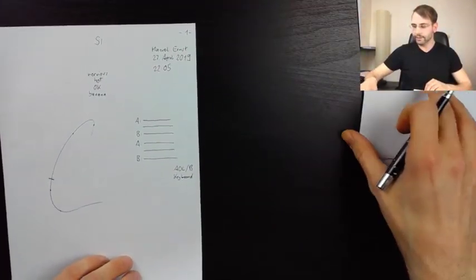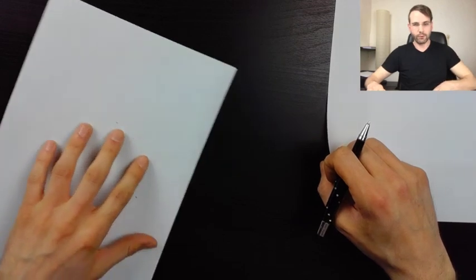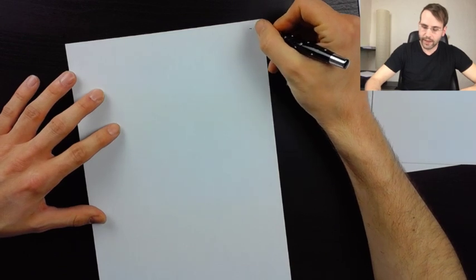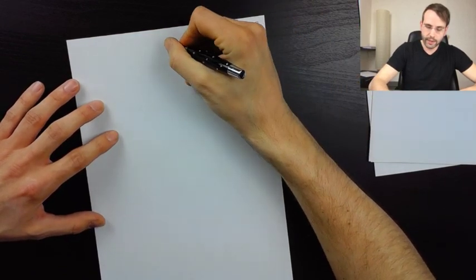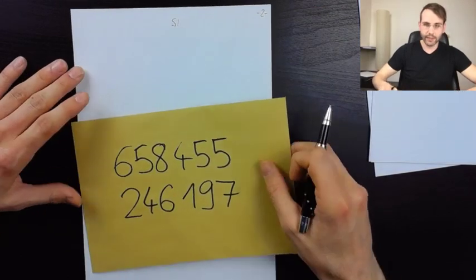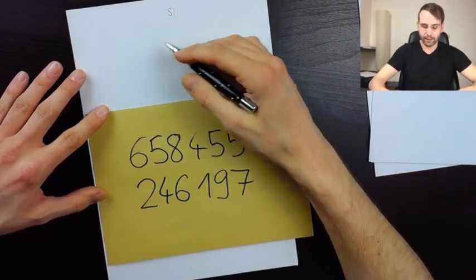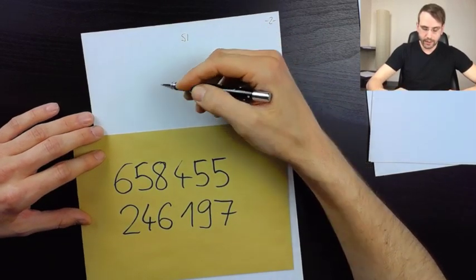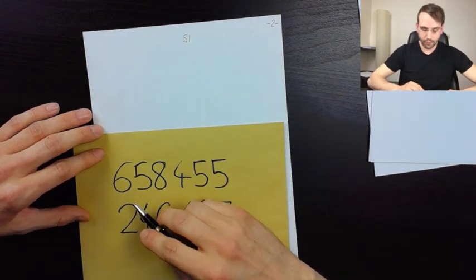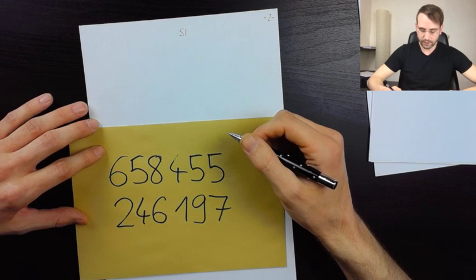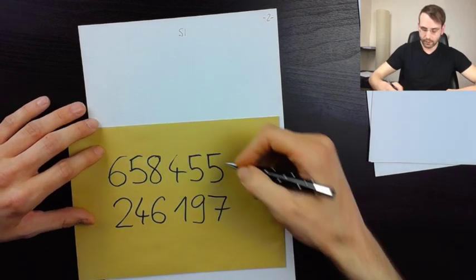We make this again. So you take the paper, turn it around, put it on the side. Next page. You write on the right top /2/ for page 2, S1 for stage 1 again, and again I will give you the target reference number and you write it out and speak it out loud while you write it down. And then immediately an ideogram. So we start with 658, 455, 246, 197. Spontaneous ideogram.